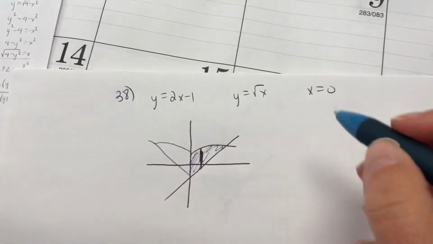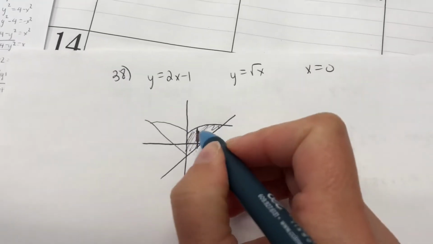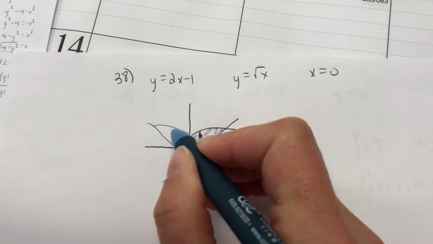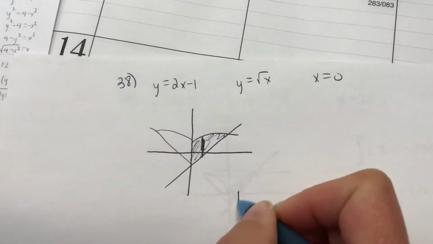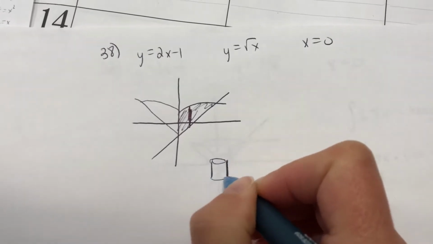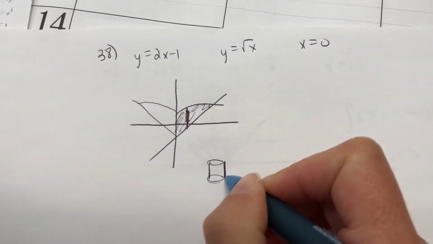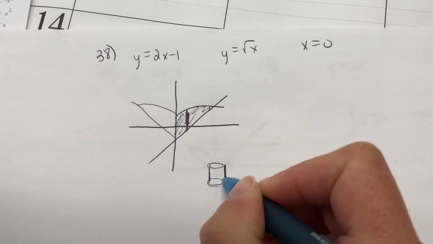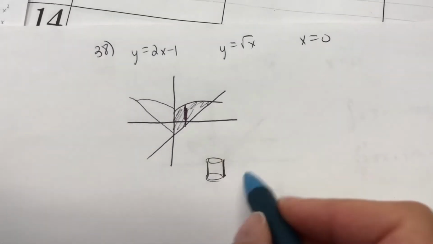All right, so now what you're gonna do is take this vertical strip and rotate it around the y-axis here. So you get like a little hollow can. And then the thickness of that can is what gives this unrolled thing volume.